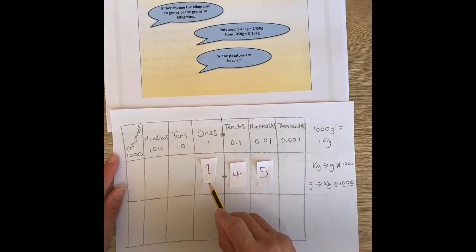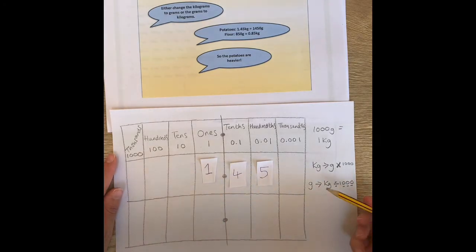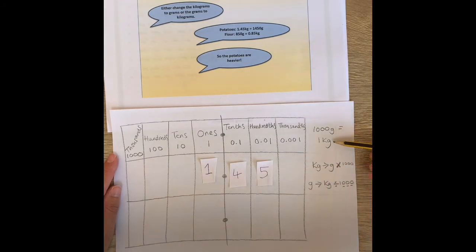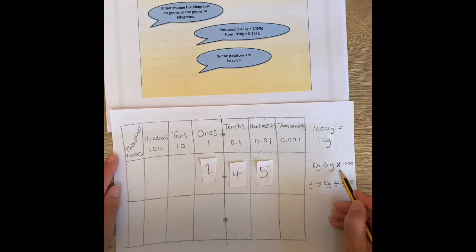So I've placed my 1.45 digits onto my place value grid. Now this is in kilograms. I would like to convert this weight into grams. Now I know that 1 kilogram equals 1,000 grams, as you can see here. So therefore, in order to convert a weight from kilograms to grams, I need to multiply my number by 1,000.